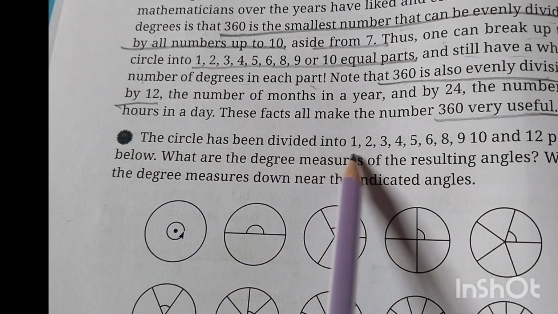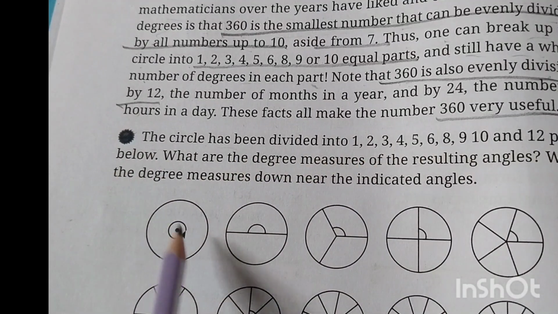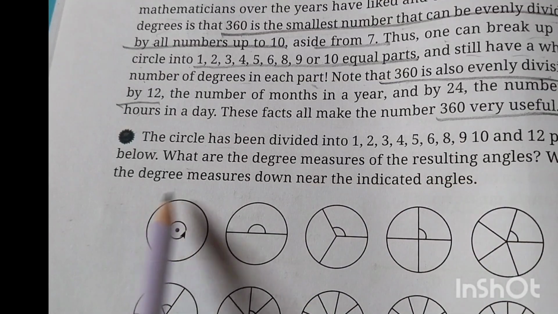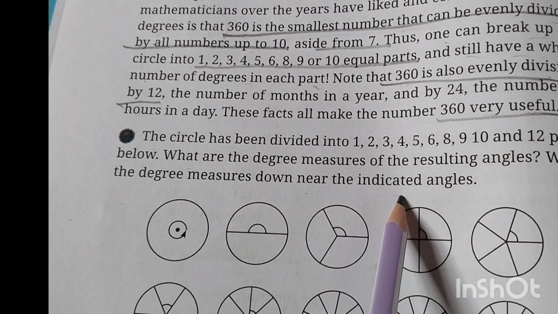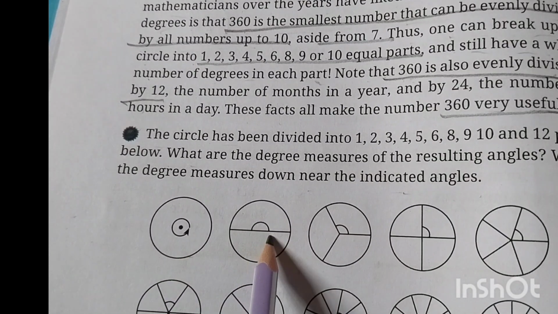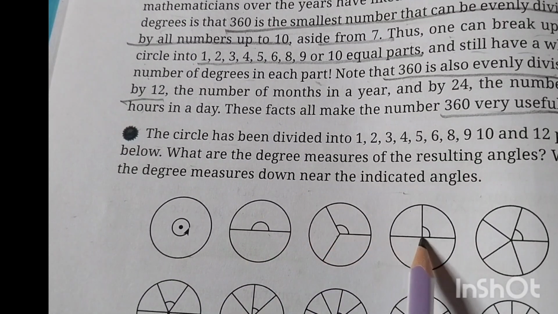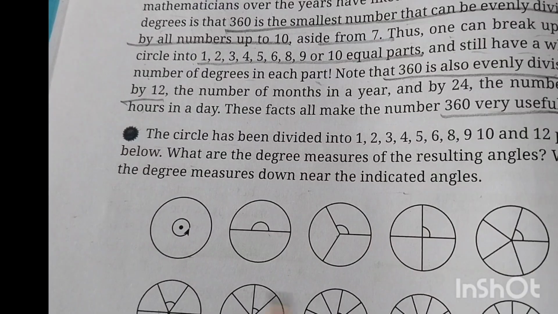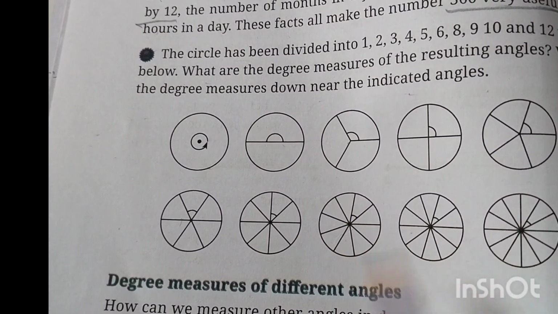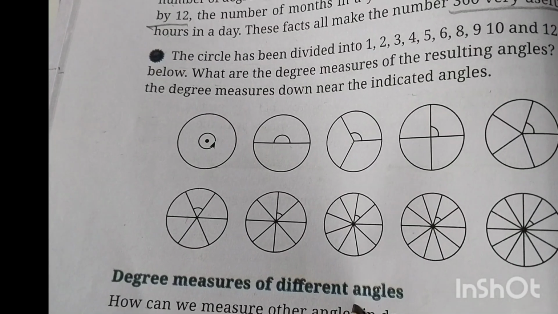Now the circle has been divided into 12 parts below. What are the degree measures for the resulting angles? Write the degree measures down near the indicated angles. Now this is the first circle divided into 2, then 3 parts, 4, 5, 6, 7, 8, 9, 10. Degree measures of different angles.